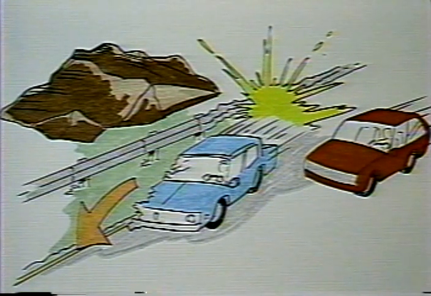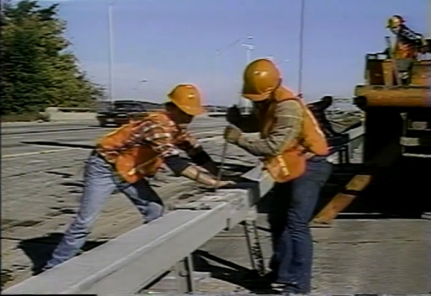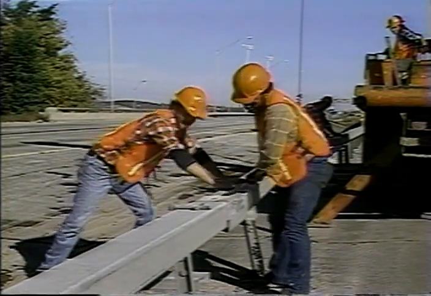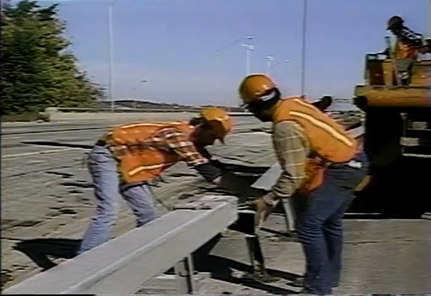A barrier must not be installed so close to a traffic lane that an impacting vehicle could be redirected back into the traffic flow, or the barrier itself be deflected into the normal traffic lane. Finally, the required maintenance and the cost of the system need to be considered when selecting a traffic barrier.